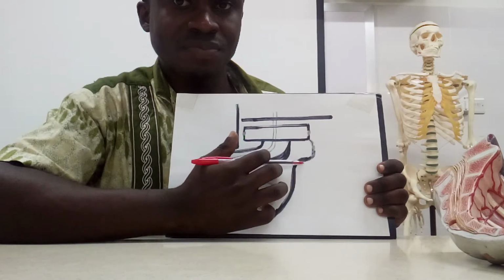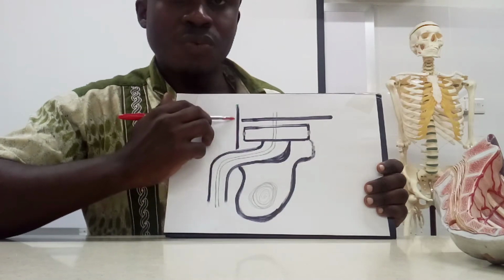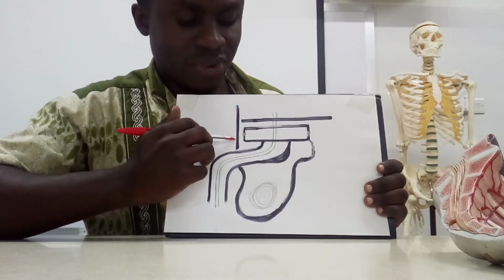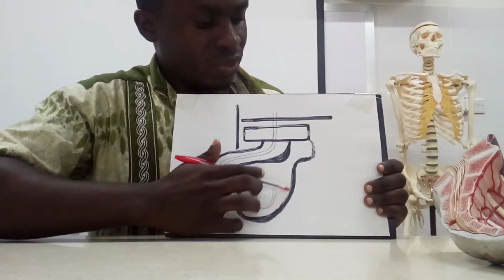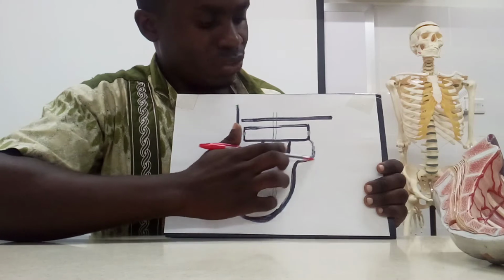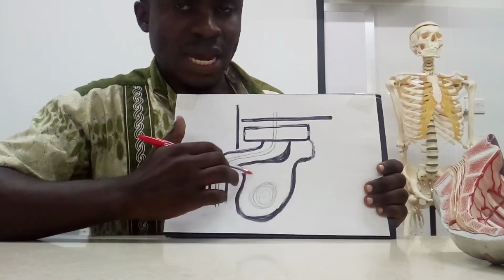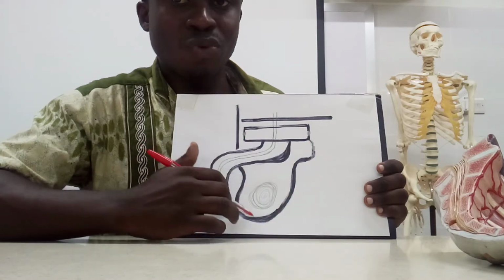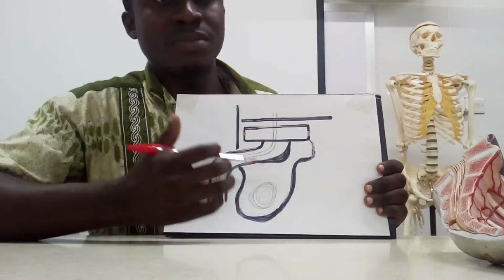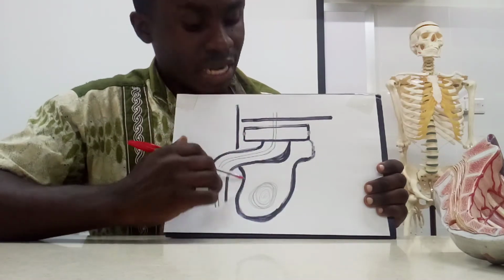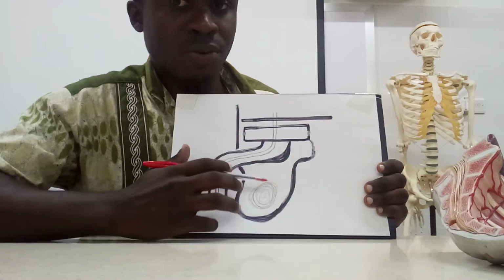Colles fascia. So from the anterolateral abdominal wall, anterior abdominal wall, we have Scarpa's fascia. In the scrotal region, we have what we call dartos fascia. Then in the perineal region, we are going to have Colles fascia. Remember that in females, the analog of the scrotal sac is going to be the labia majora. So that's what we are going to find over here.